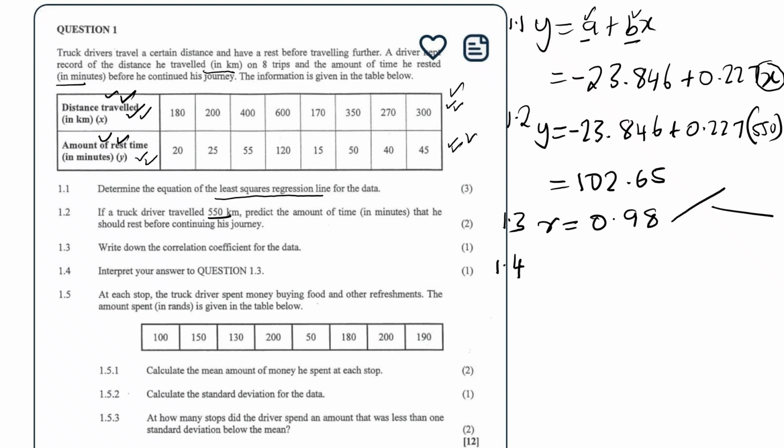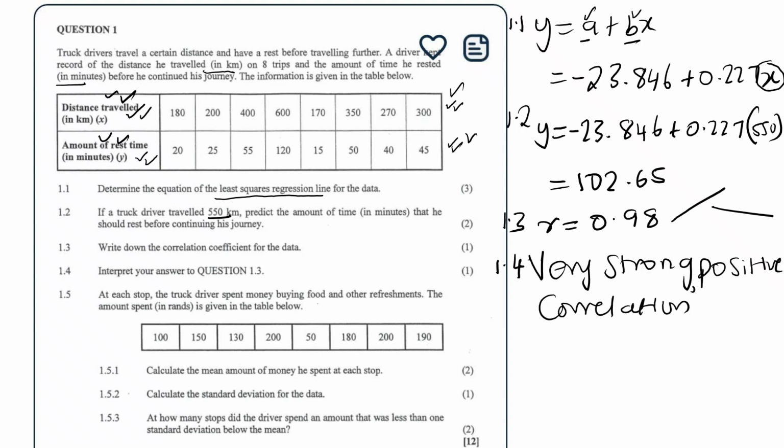Because our r is 0.98, if we comment based on the relationship between the distance traveled and the amount of time that the truck drivers rested, our relationship is very strong. It is very strong. Very good. And the relationship is positive. It is positive correlation. Very good.